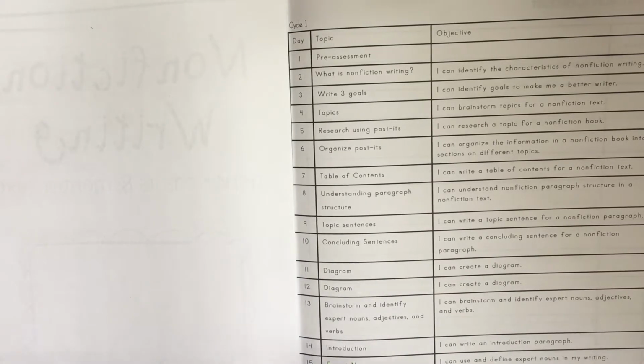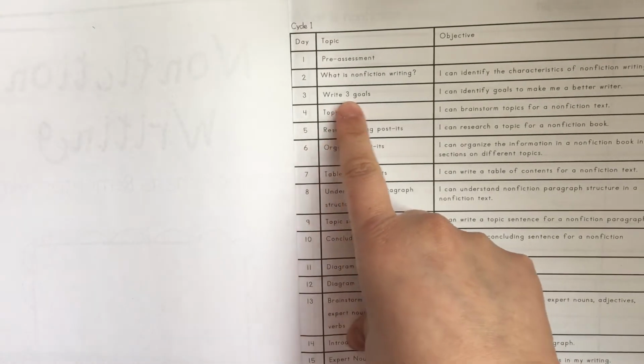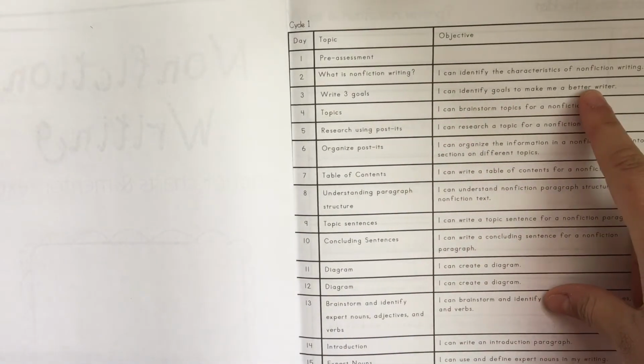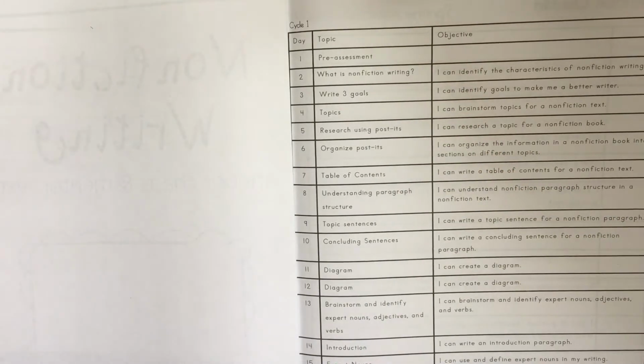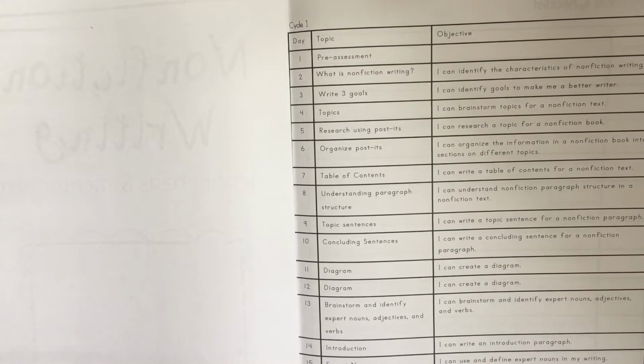Hi, second graders. Today we're working on day 3. Write 3 goals. The objective is I can identify goals to make me a better writer. Yesterday, we looked at some examples of nonfiction writing, and we made a list of important features that are in nonfiction writing. So in this nonfiction writing unit, you are going to learn how to write a nonfiction report.